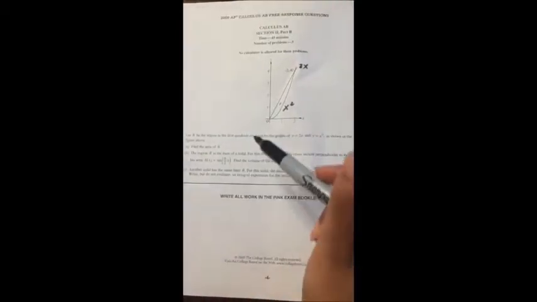This is number 4 on the 2009 AP Calculus AB free response question. This is one of the basic area volume questions, and it happens to be one of the non-calculator problems. If you look at the graph, there are two lines. The top line is 2x and the bottom line is x squared, and they intersect at the point (2, 4).